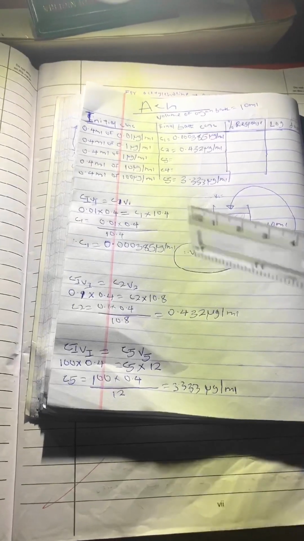So using my same formula, this is my 0.1, which is the concentration here. My volume is constant, which is this, 0.4. Then I'm looking for my C2, which I don't know. I know my V2, which is 10.8. So this is it here. Then after calculation, I arrive at this. The same procedure applies for C3.